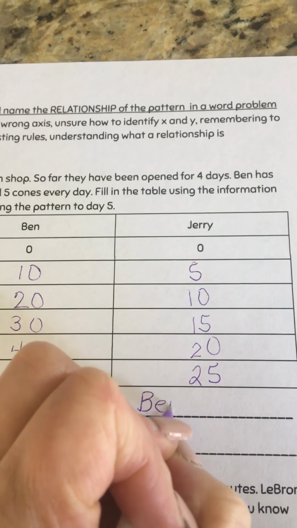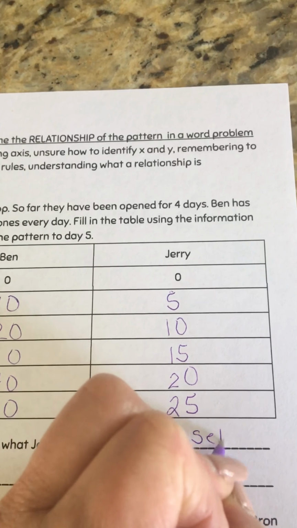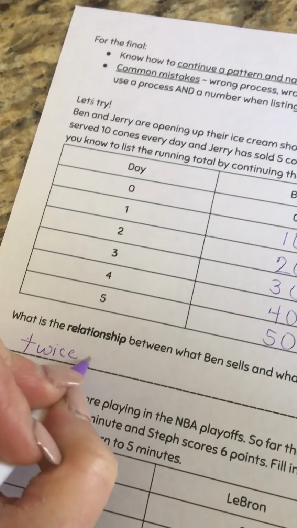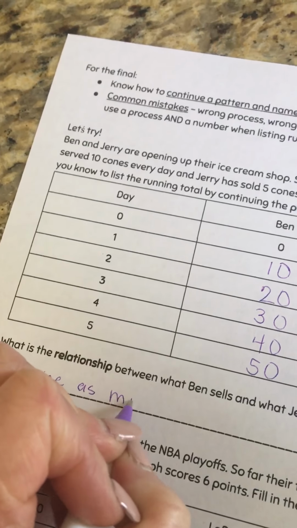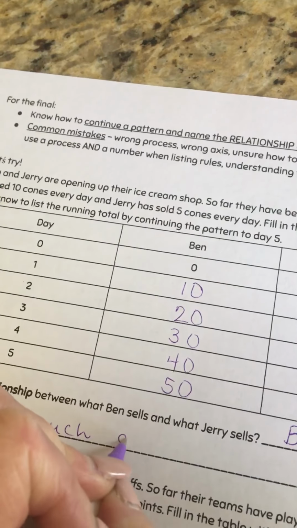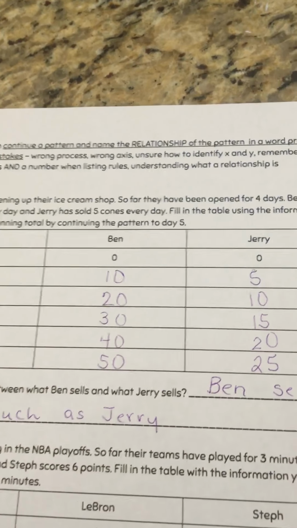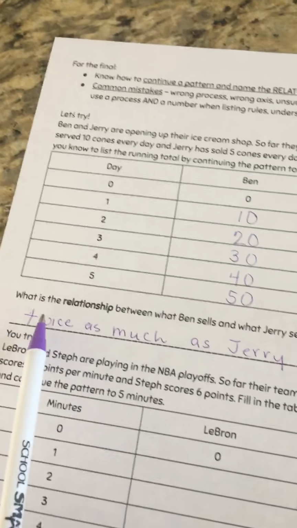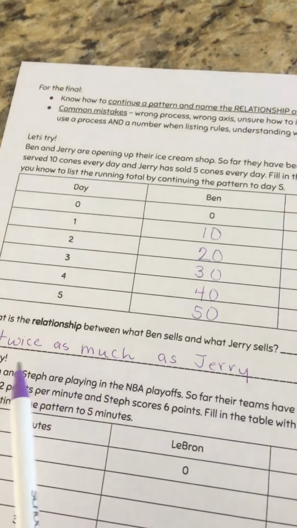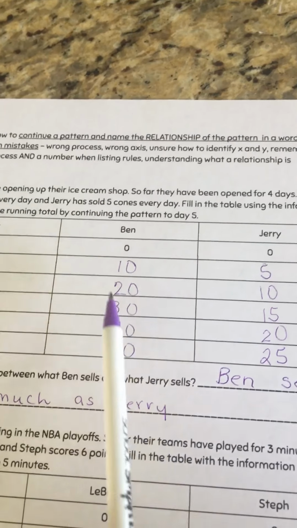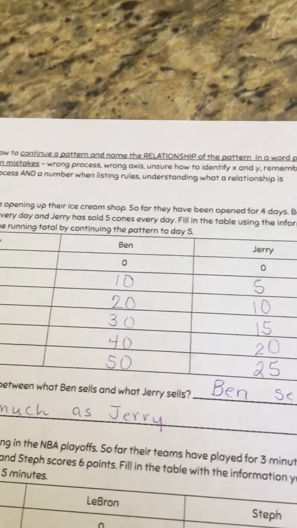So Ben sells twice as much as Jerry. So I'm not going to put like plus this or times 2 or anything like that. I want to make sure that I'm putting it in a kind of a sentence form of Ben selling twice as much as Jerry, or if you wanted to word it that Jerry sells half as much as Ben, either one of those would be fine, okay?